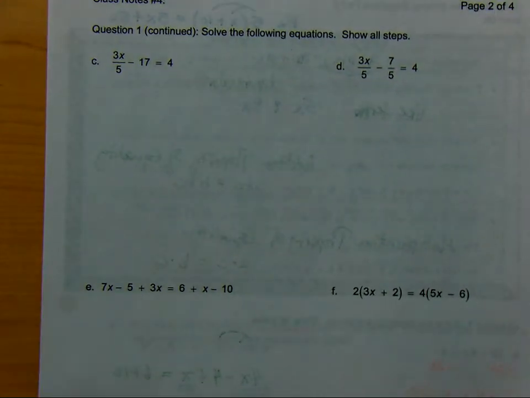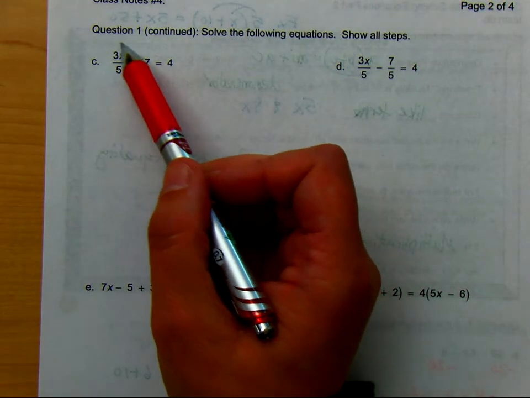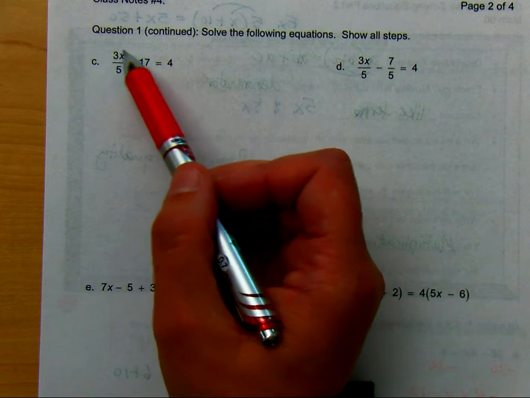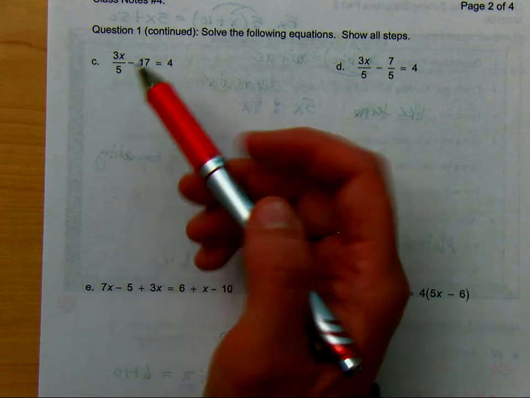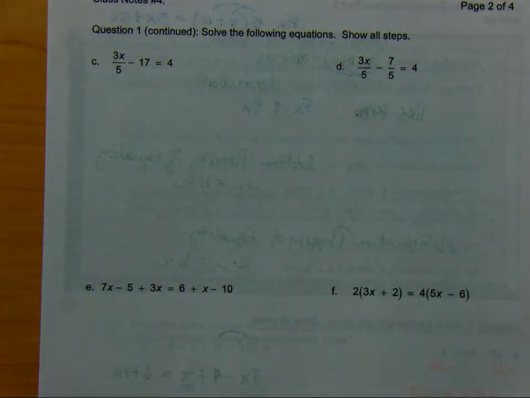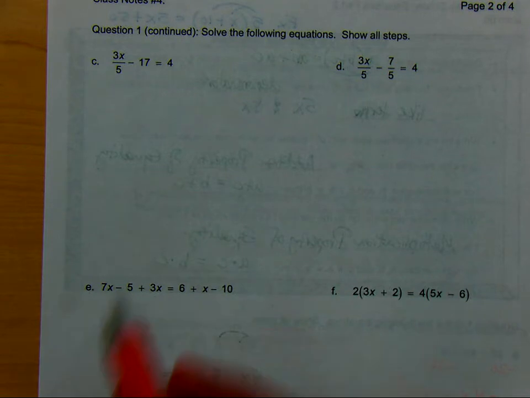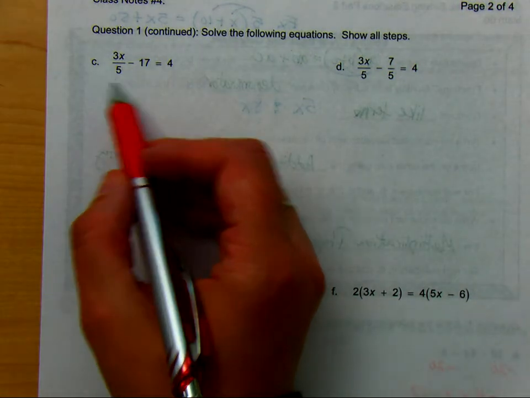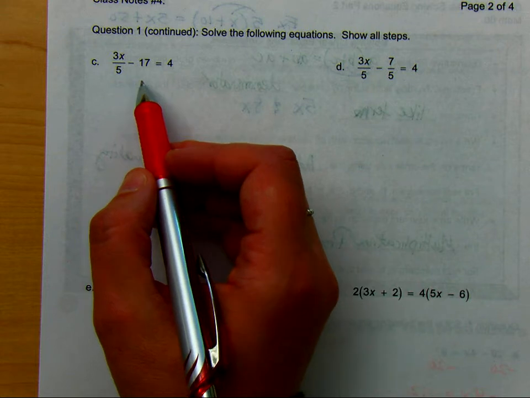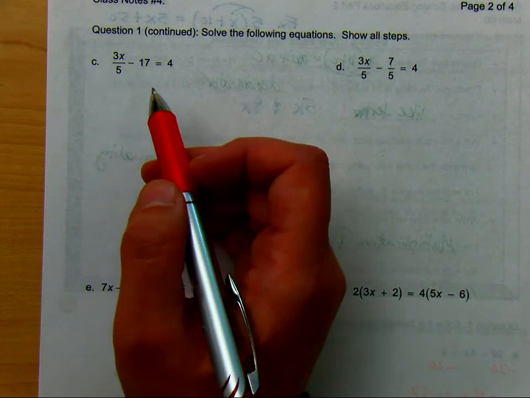Continuing on. Now there's a couple of ways we can solve problems with fractions. Since we only have one fraction here and it's next to the x, I might not clear the fractions. I might just go ahead and solve getting x by itself, so let's do that. What would we do to get x by itself here? What would be your first step, do you think?